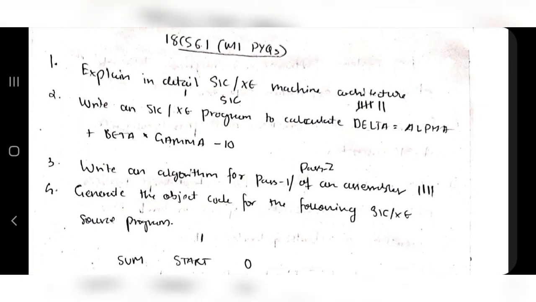This is the first topic: explain in detail the SIC/XE and SIC machine architecture. See how many times it's repeated: 5 and 2, so 7 times. The most important one is SIC/XE. This is the basic one, and SIC/XE is the extra equipment one, the advanced version of SIC. This is a very important question.